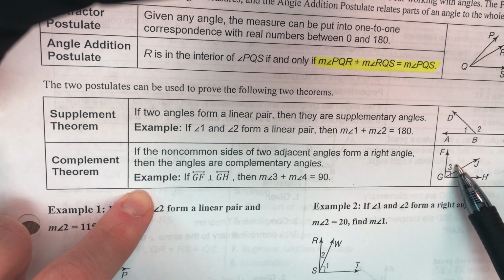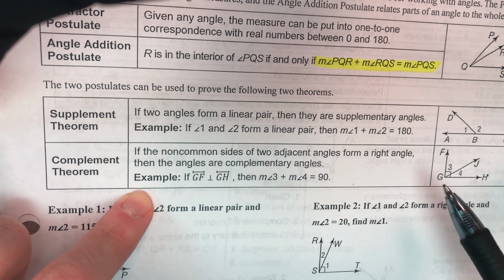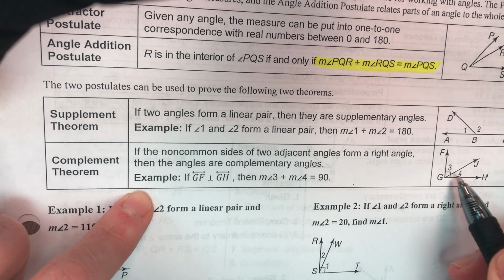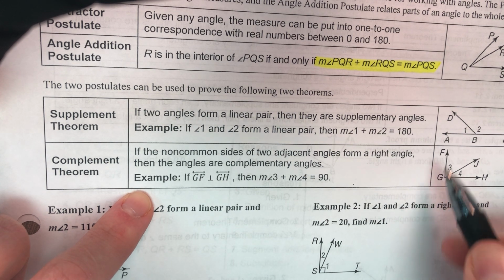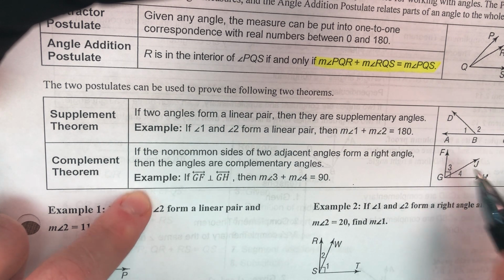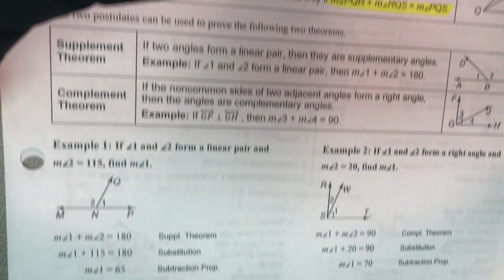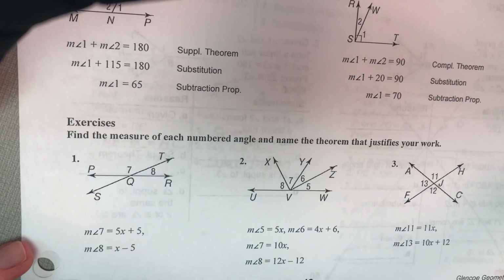So here, angle 3 and angle 4 are complementary. They add up to, not 180, excuse me, they add up to 90 degrees. The little right angle box indicates we're looking at a right angle. So they are complementary.